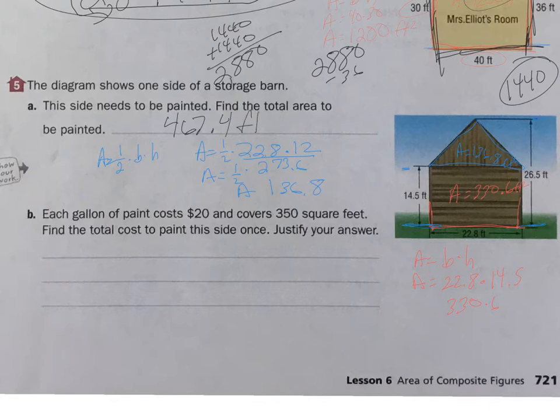467.4 feet squared. Okay. Now, each gallon of paint costs $20 and covers 350 square feet. Find the total cost of the paint for just one side. Well, 350 square feet, I need 467.